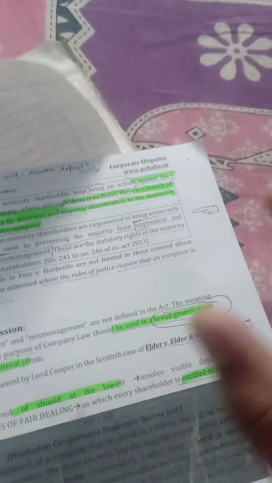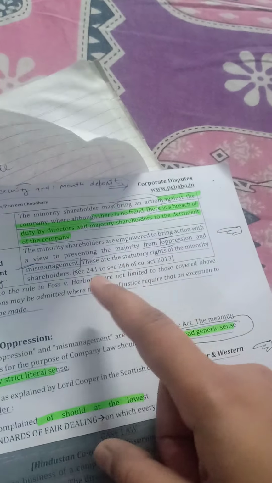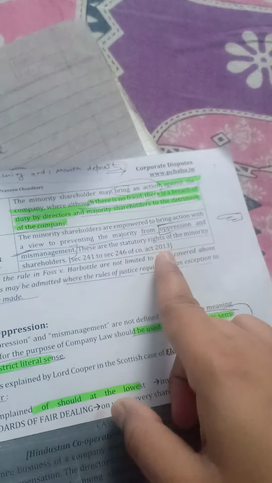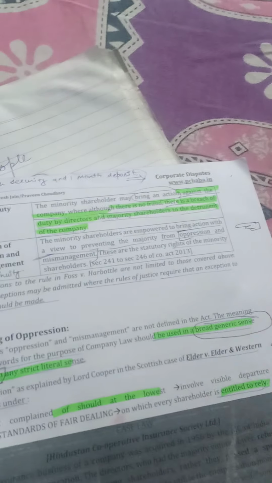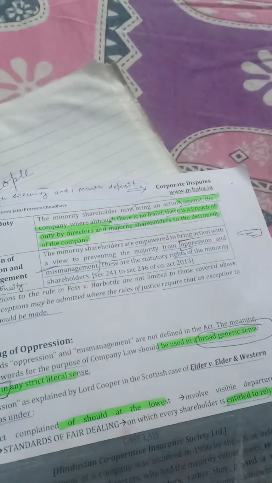We have to discuss these sections in a very detailed manner. Here what we basically want to say is that there must be oppression, and oppression, what we call, is abuse of authority in continuity. It should not be a one time activity, it should be a recurring activity. Basically they want to say this thing. We'll discuss it later on when we come to oppression. What oppression means, what mismanagement means.